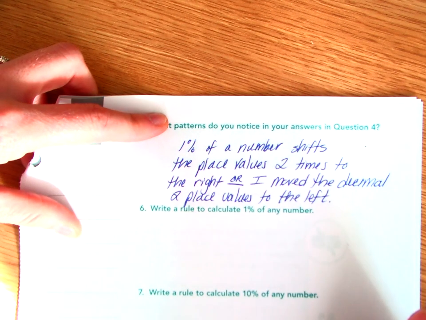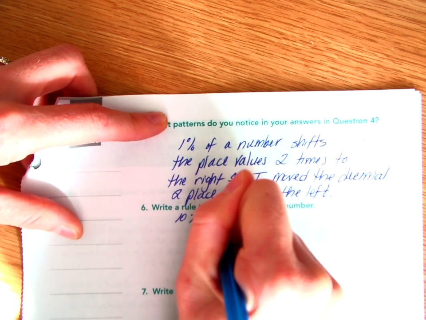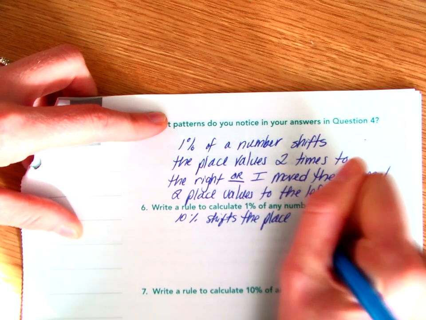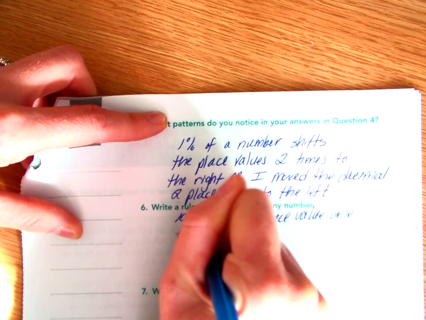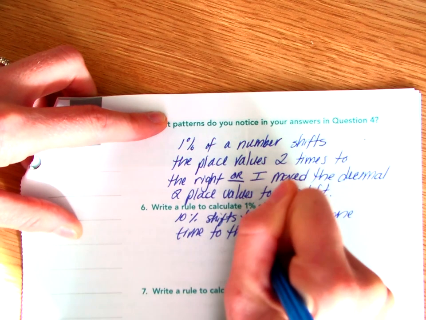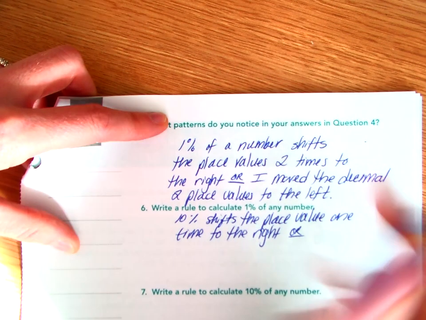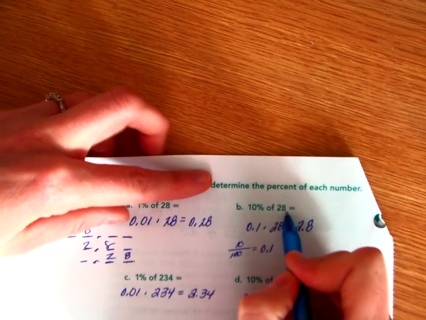For 10%, shift the place value 1 time to the right. I'm overflowing here. Or move the decimal 1 time to the left.